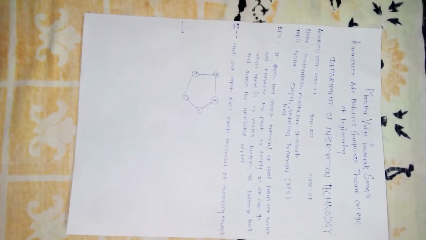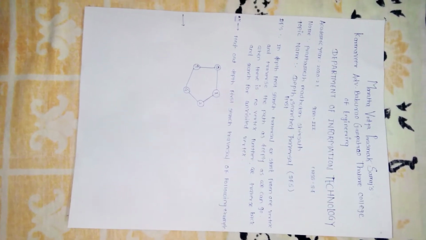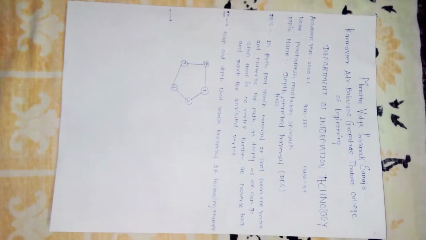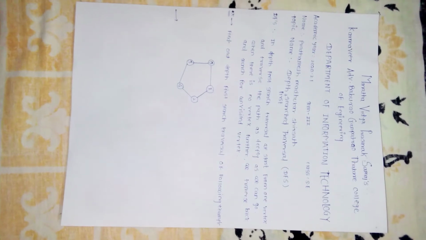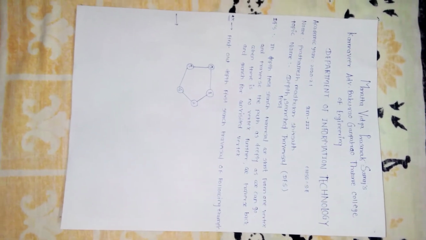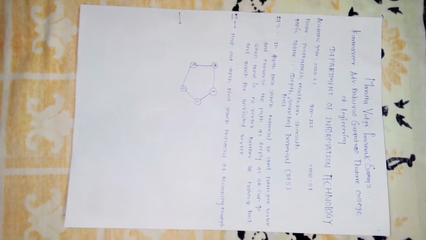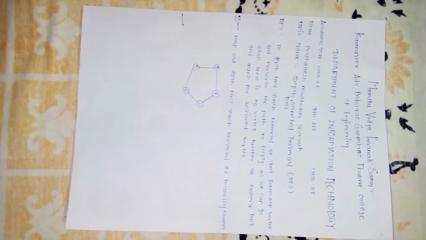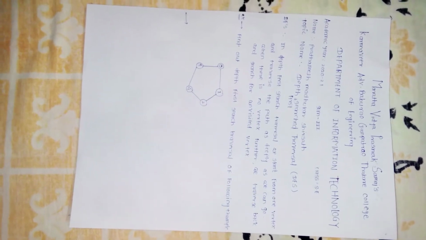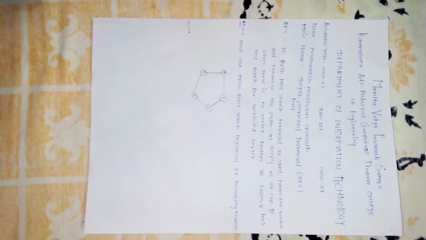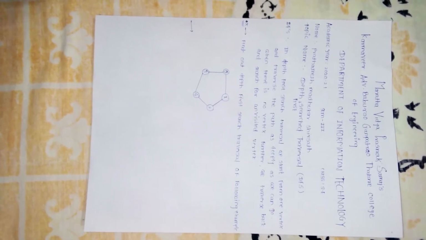Depth first search is one of the traversal techniques of a graph. For that purpose, we can use a stack. We are all familiar with a stack. A stack is a data structure in which we insert an element from one end and also delete elements from the same end. It is also known as first in last out.